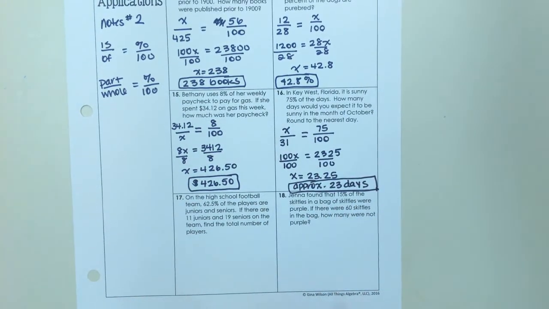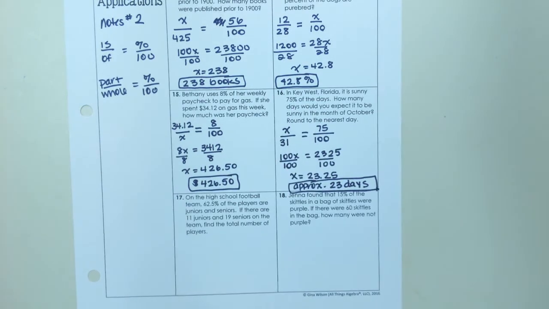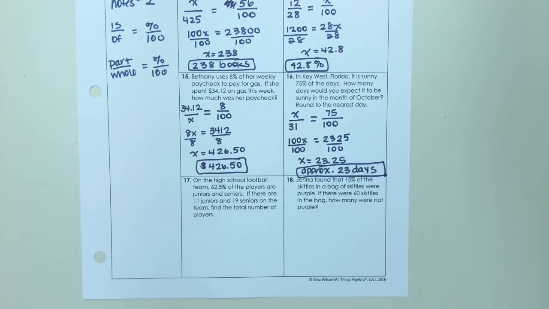23 out of 31 days are sunny, which are most of the days. 23 days out of 31 seems like a lot of the days. And that makes sense because it does say that 75% of the days are sunny. All right, number 17. On the high school football team, 62.5% of the players are juniors and seniors. If there are 11 juniors and 19 seniors on the team, find the total number of players.